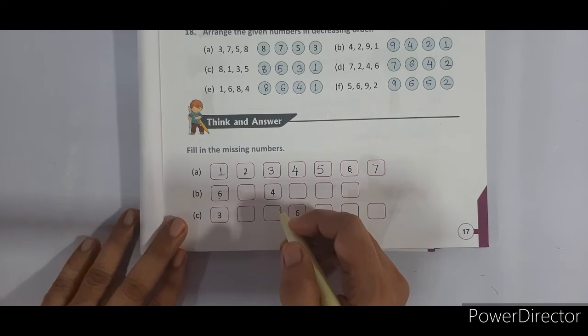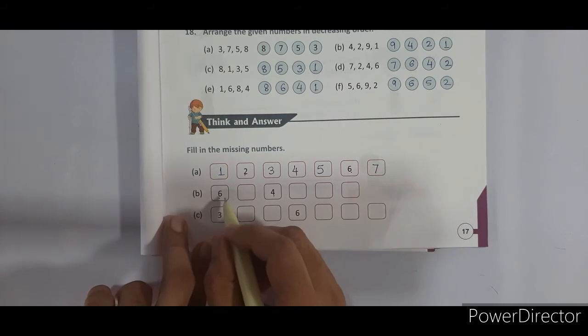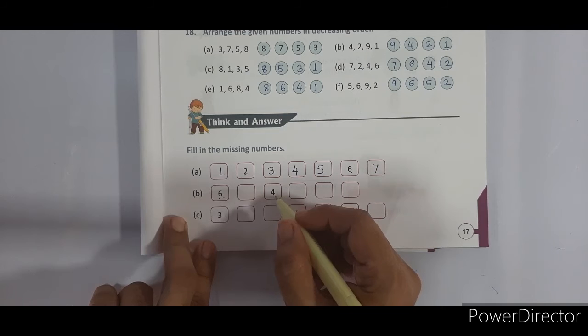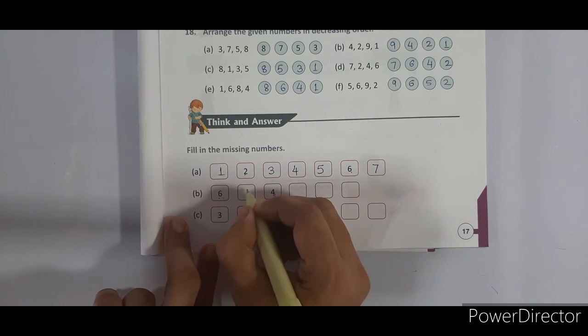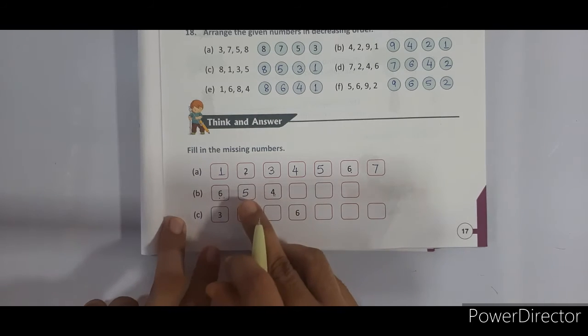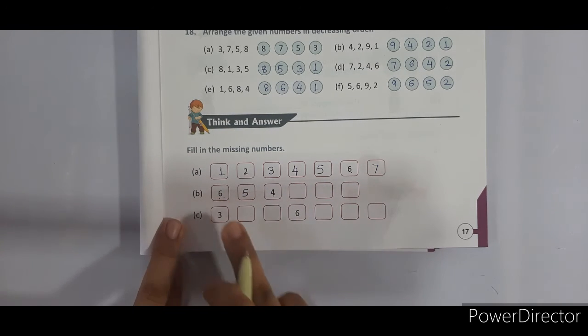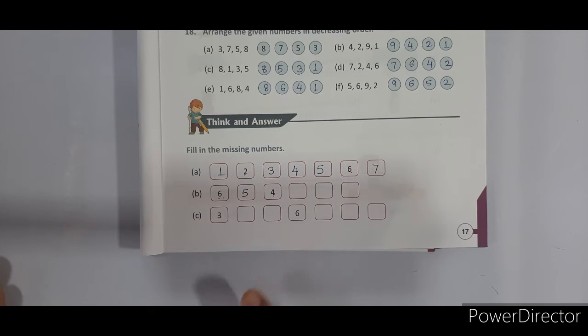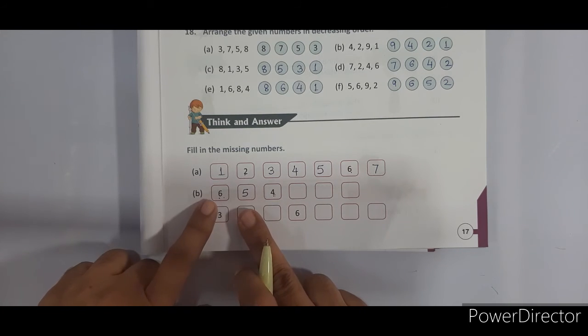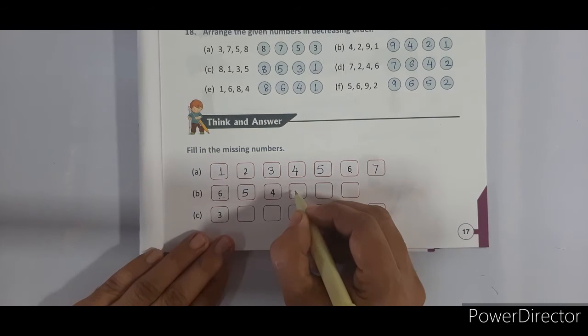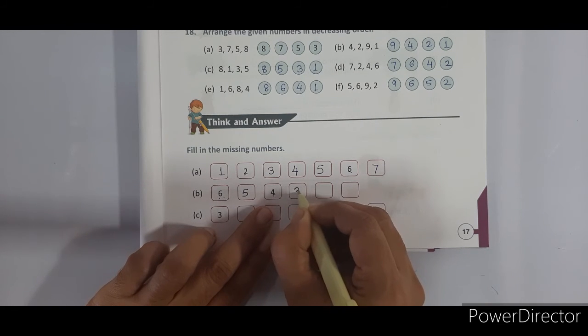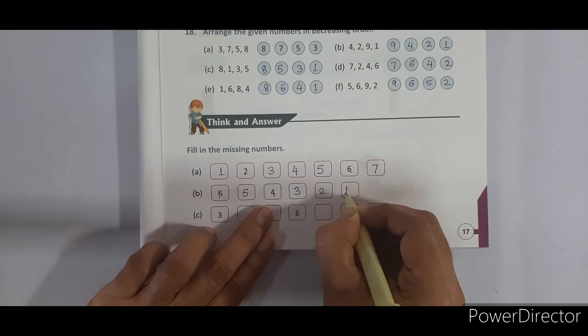So you have to just be careful. Now 6 is there, here 4 is there, so what will be there? That means before number of 4 is 5, and before number of 5 is 6. Okay, so here also what you are going to write? These are before numbers. So here you are going to write 3, 2, 1.